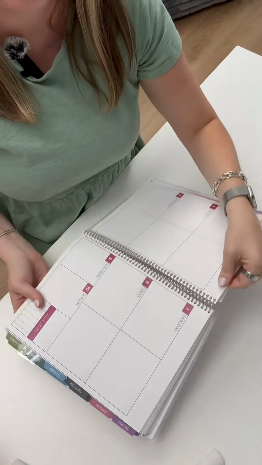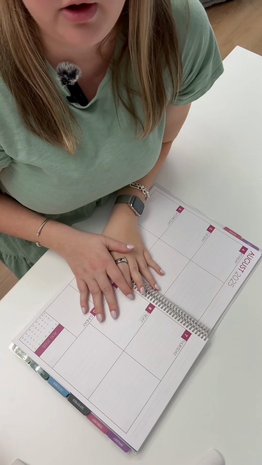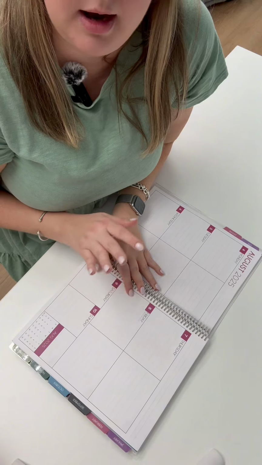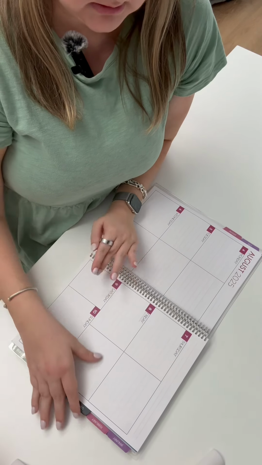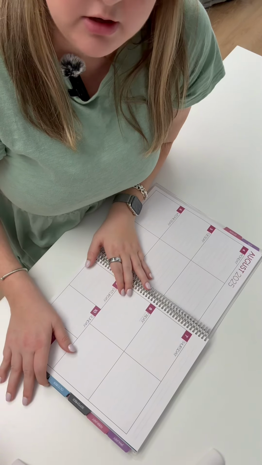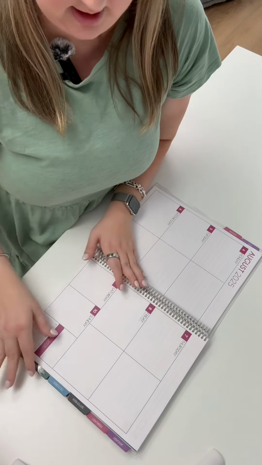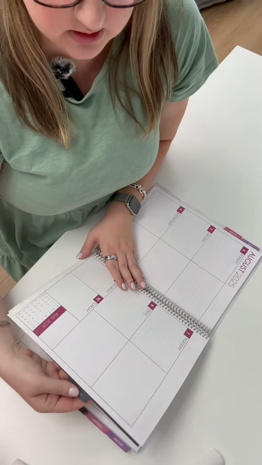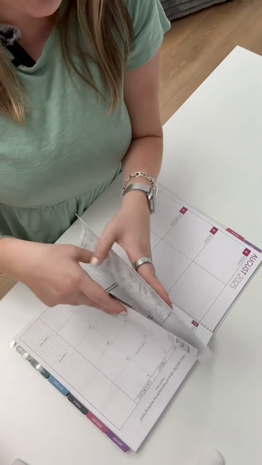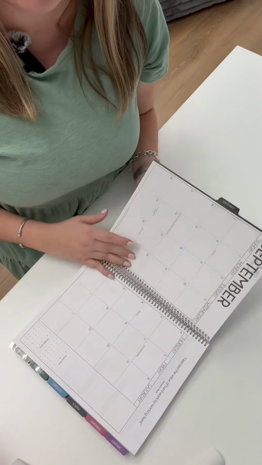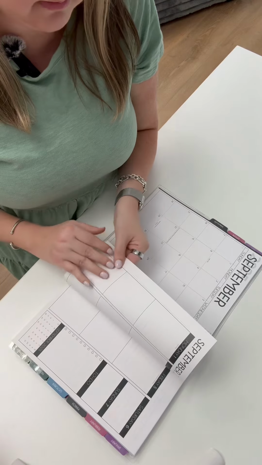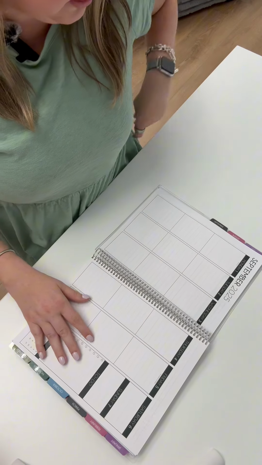Again, all of these layouts that I'm showing you come in our teacher and our non-teacher planner. The only difference between our teacher planner and our non-teacher planner is what comes in the back, and I will go over that at a later time. This video is just going over the different layouts. So here is the next month dashboard. Month at a glance is going to be the same. This layout is our 3-subject layout.